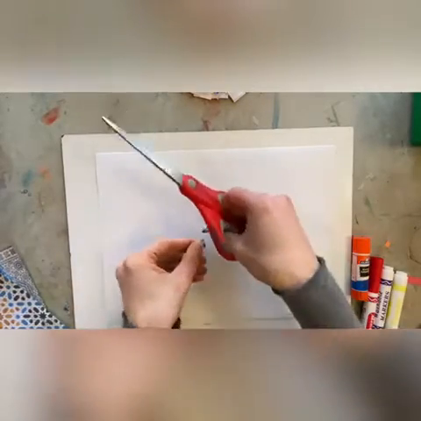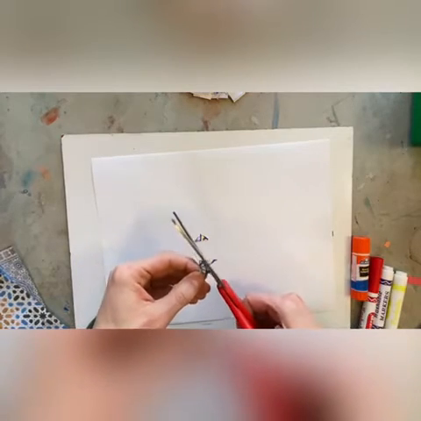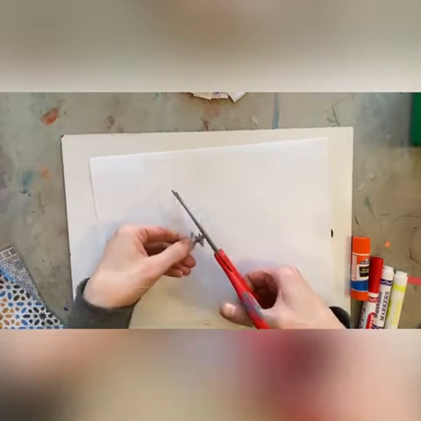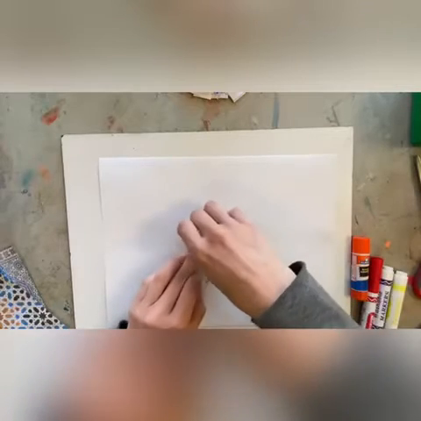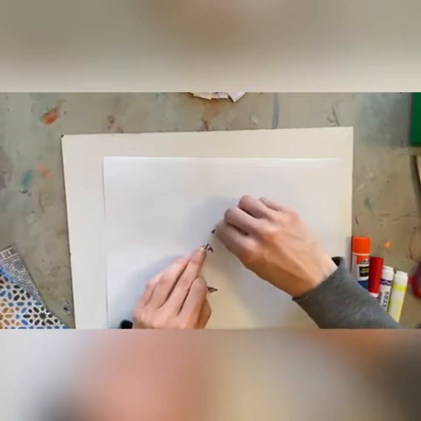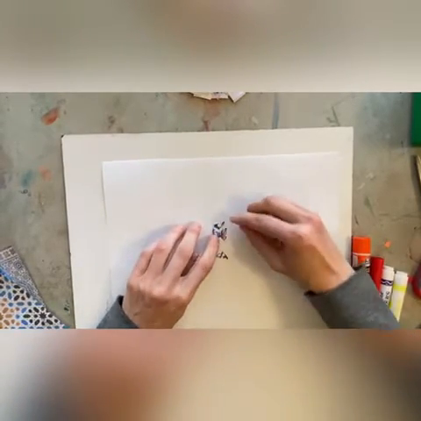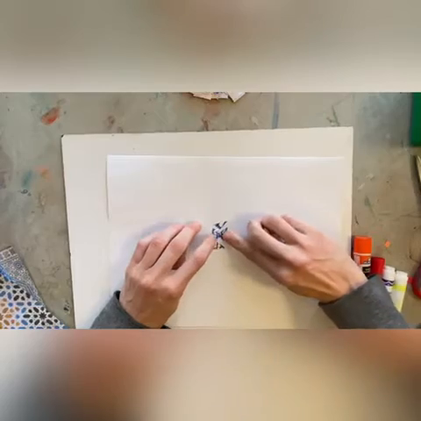Like, for example, this is kind of a fun way to manipulate this paper. So I could do something like that, but I'm going to start in the center.